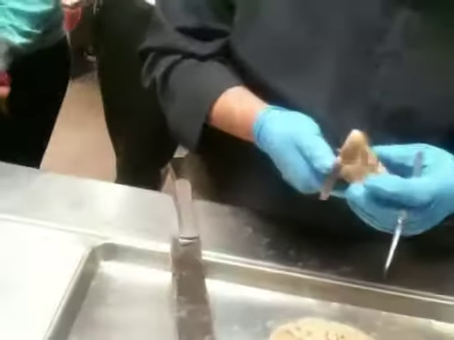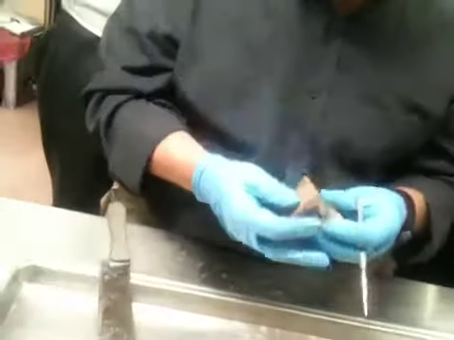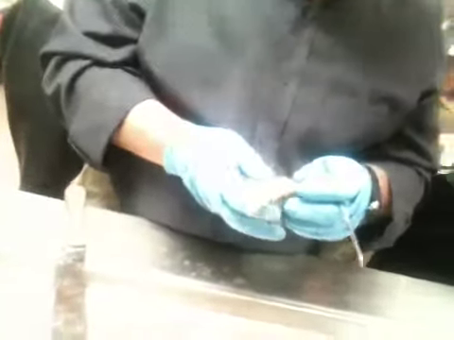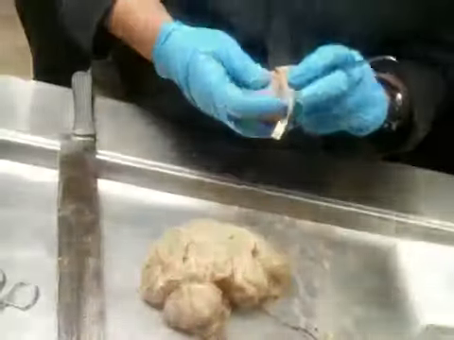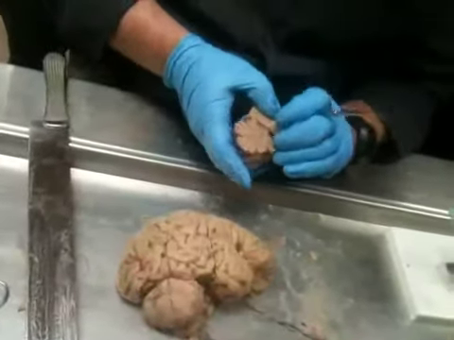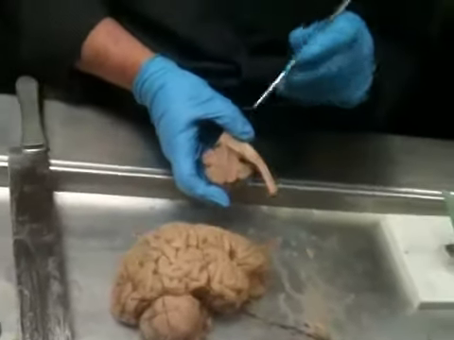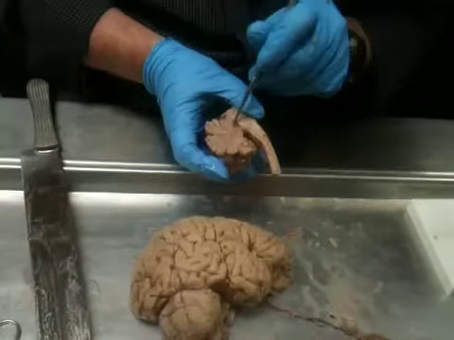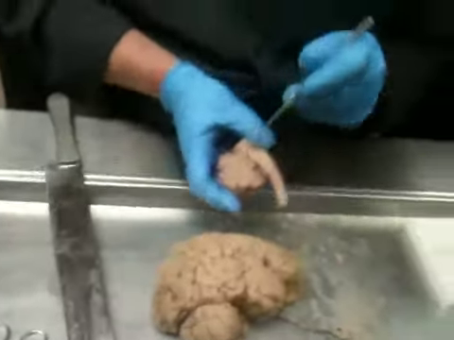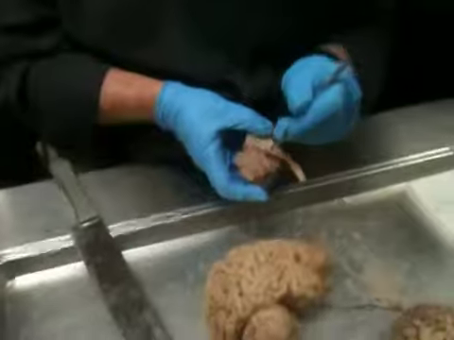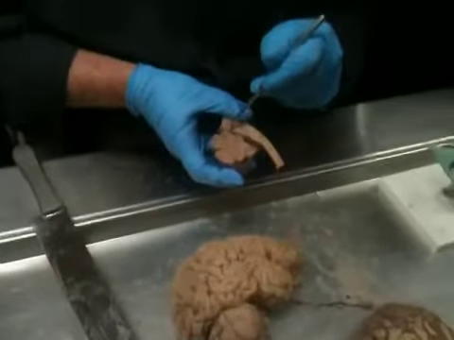Now the superior cerebellar peduncle is much harder to show, but you can kind of get a sense if you look at the inside of the fourth ventricle, and you have this component right here coming down out of the superior cerebellar peduncle.